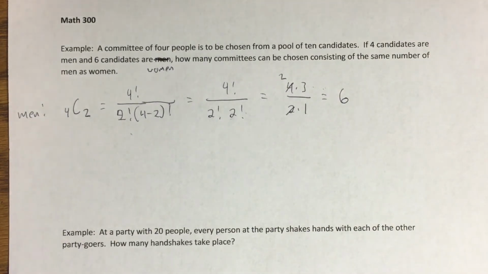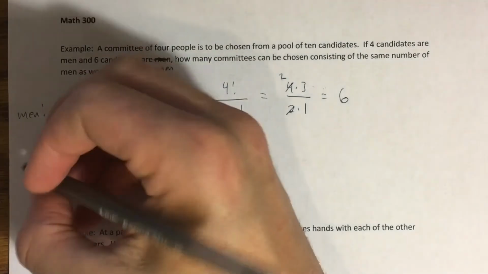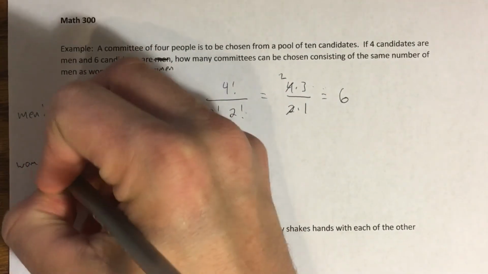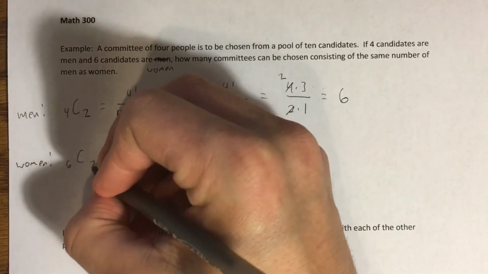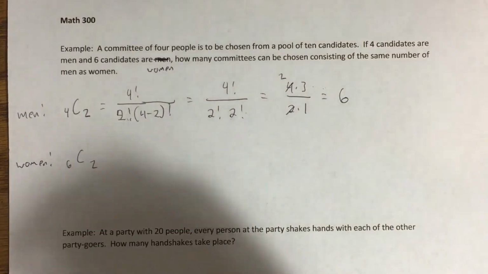And again, for a committee, the order of selection wouldn't matter. It doesn't matter who was chosen first and who was chosen second, because they both end up on the same committee. What about for women? Well, again, we have 6 women to choose from this time, but we only want to choose 2 of them to go on this committee.